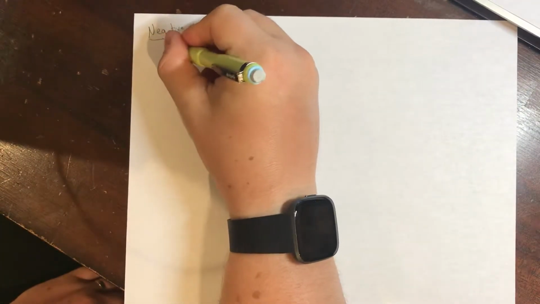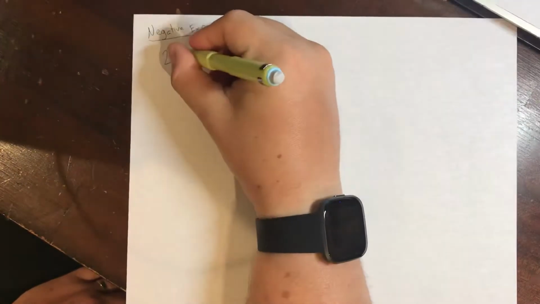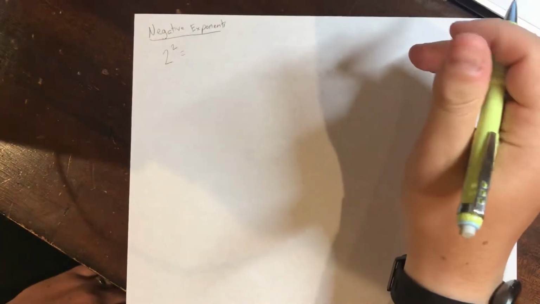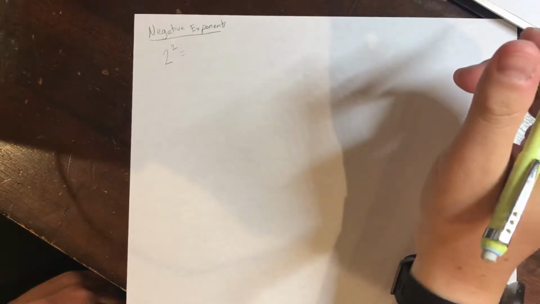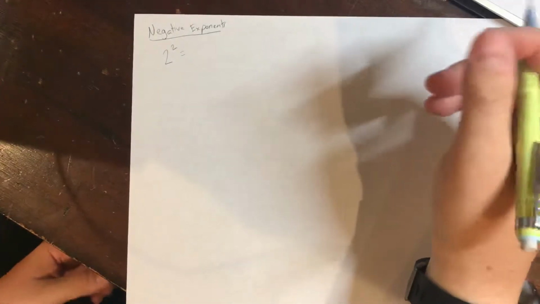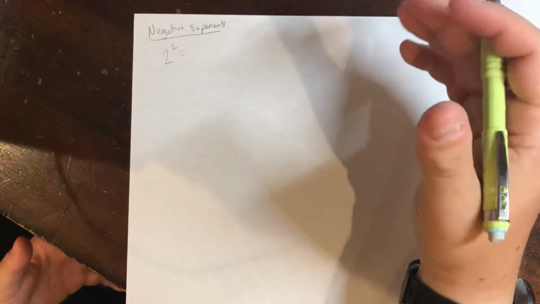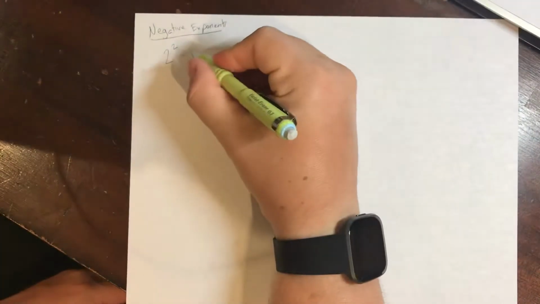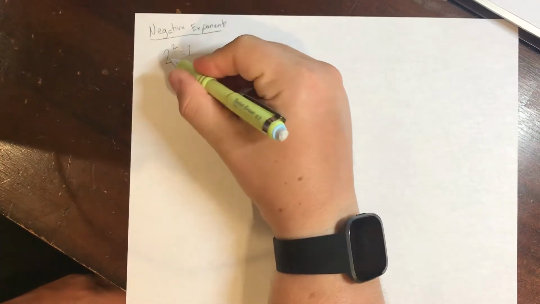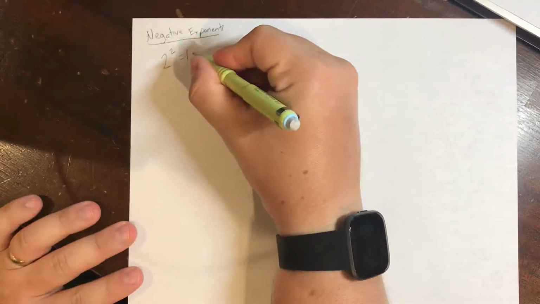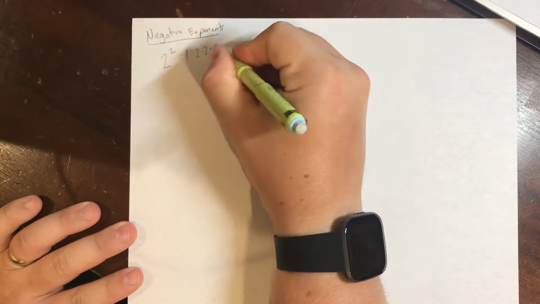So let's look back. Let's remember 2 to the 2 power. And let's look at this in the terms that we did whenever we talked about the 0 power. Remember when we talked about the 0 power, we said 1, like we would talk about here, it'd be 1 times 2, 2 times. So that's 1 times 2 times 2 would be 4.